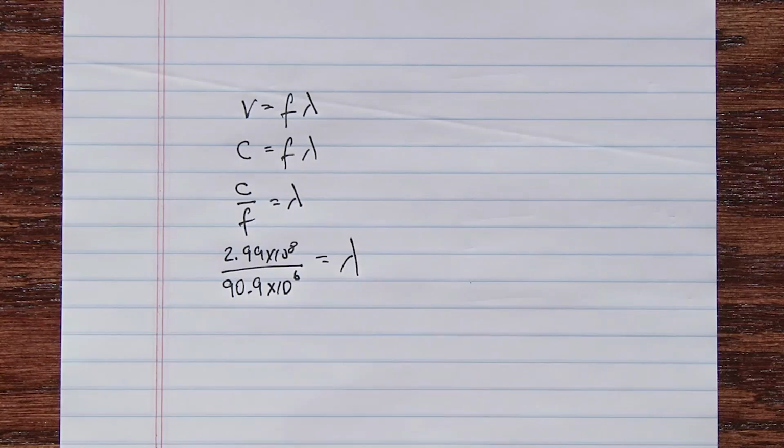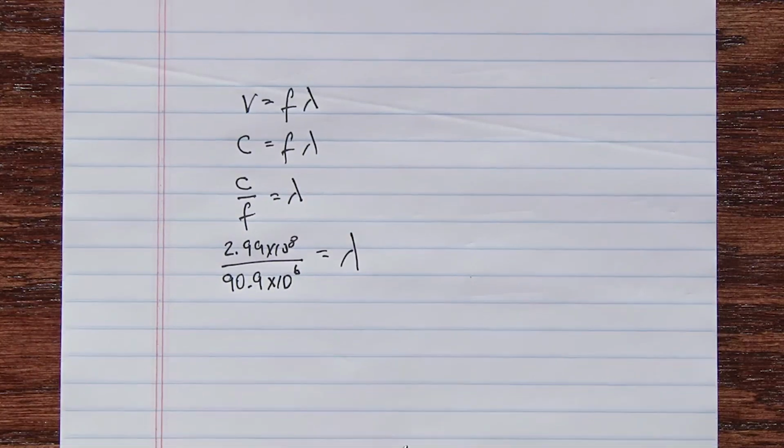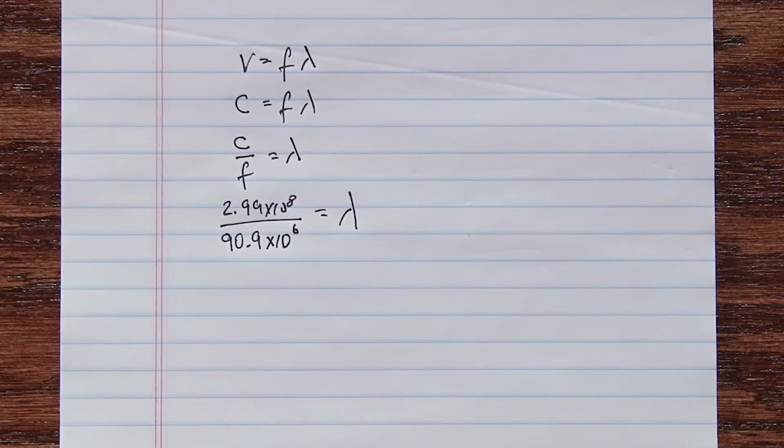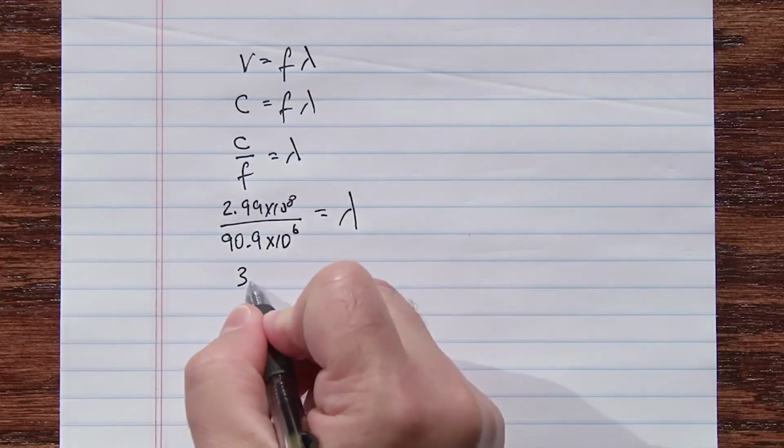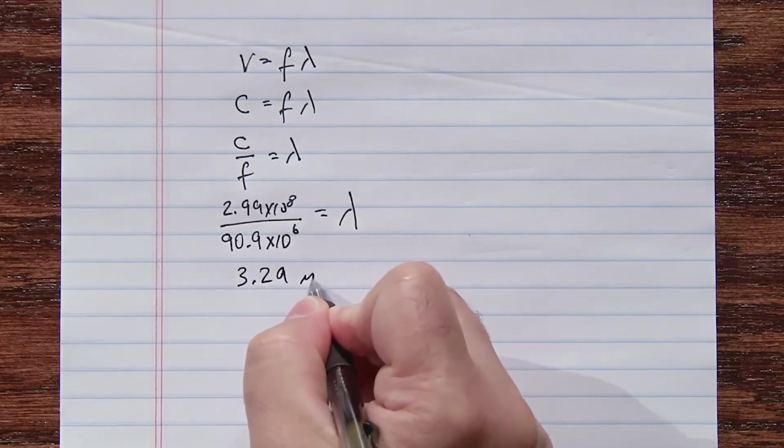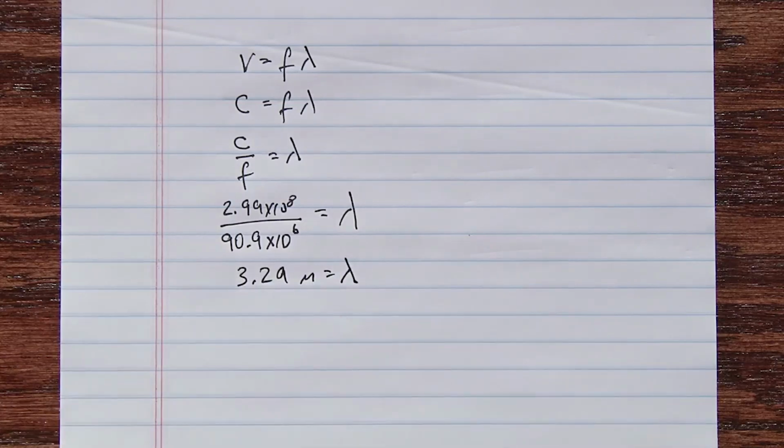That's equal to the wavelength, so we're working in basic metric units, meters per second and hertz, so our wavelength will come out in basic metric units, and 2.99 times 10 to the 8 divided by 90.9 times 10 to the 6 gives us 3.29 meters is equal to the wavelength.